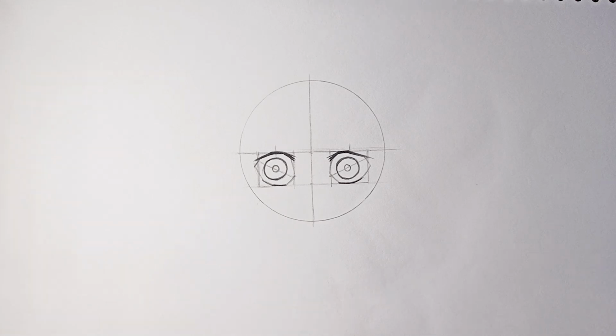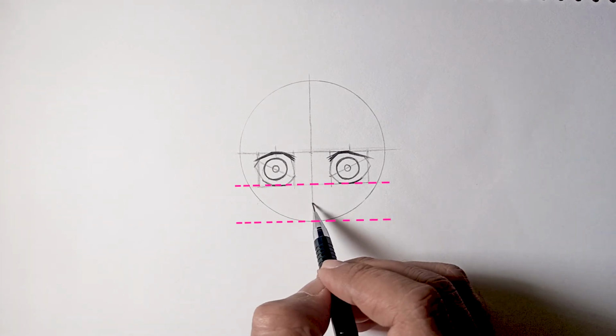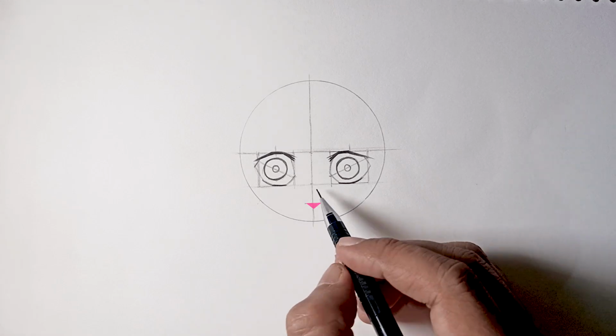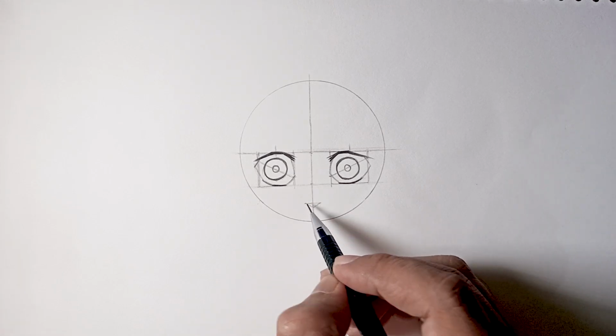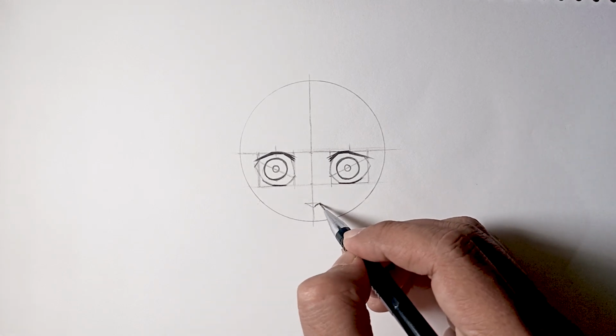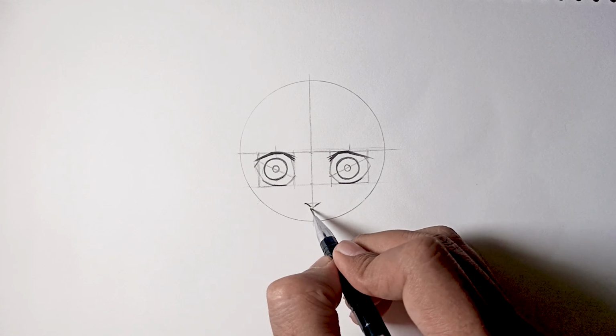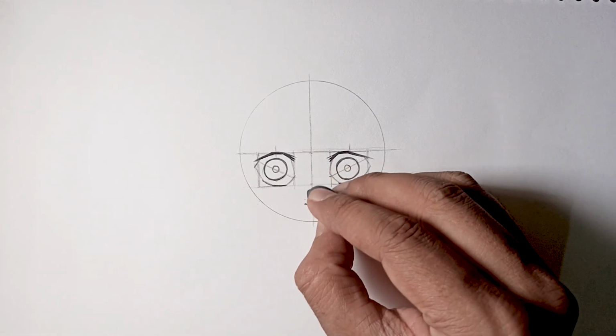For the position of the nose, we will mark the lower part of the circle from the middle and create a triangle. And now under this triangle we can draw the nostril lines. After erasing extra lines, we have a nose.